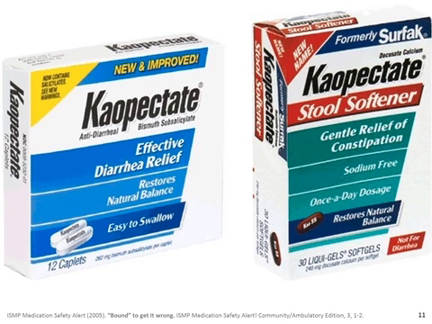Now you can see it clearly says on the product stool softener, and the product on the left clearly says for diarrhea. But patients don't always read labels, just like healthcare professionals don't always read labels. You see Kaopectate, that's what stands out. You grab it thinking that's going to cure your diarrhea.